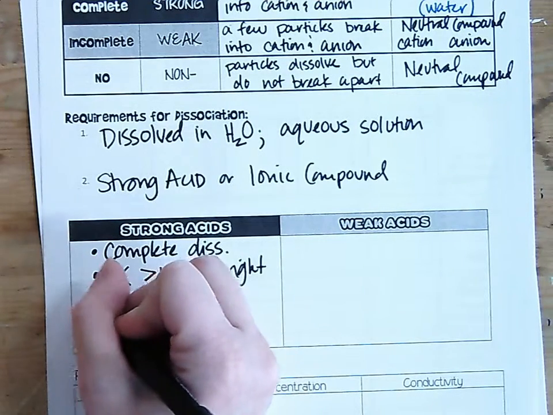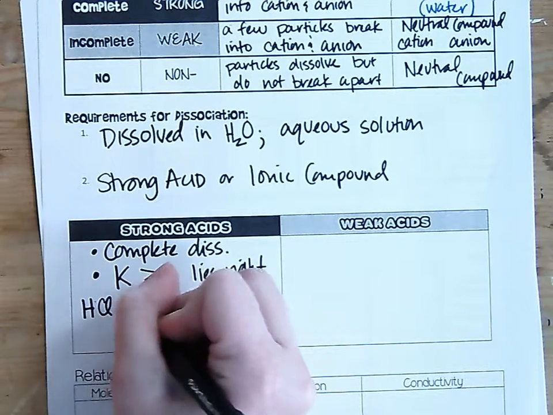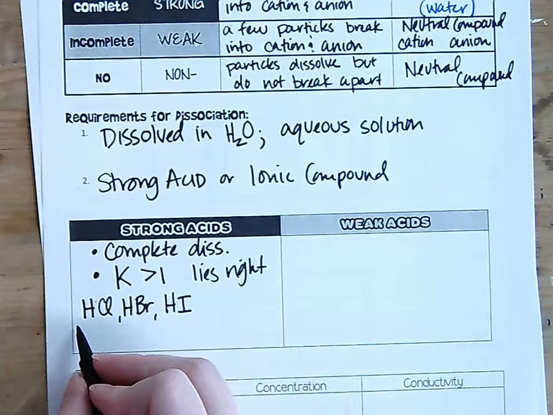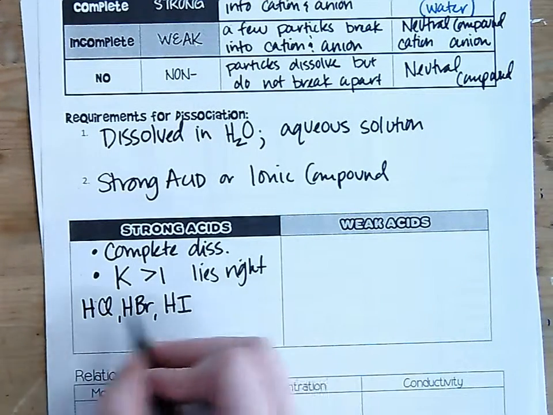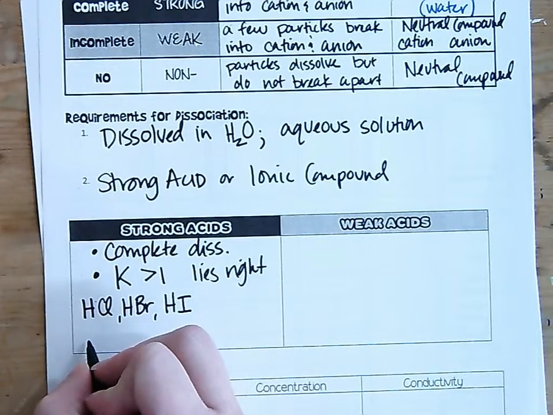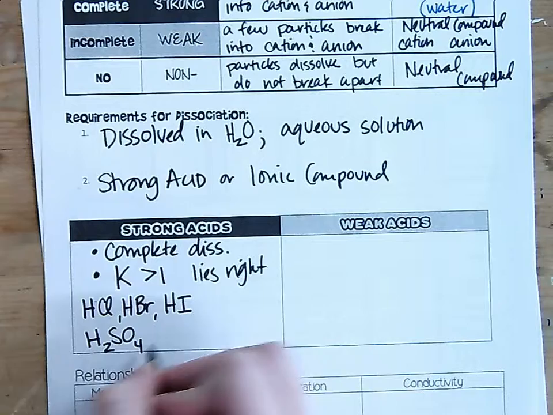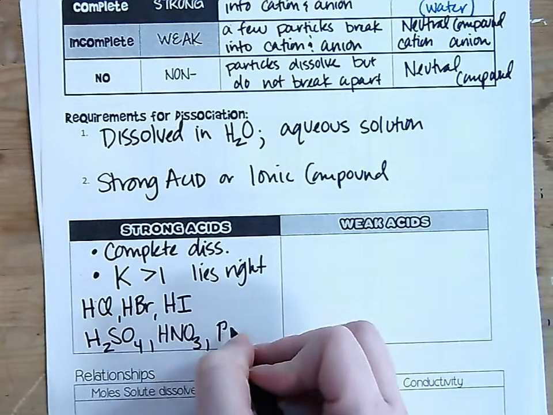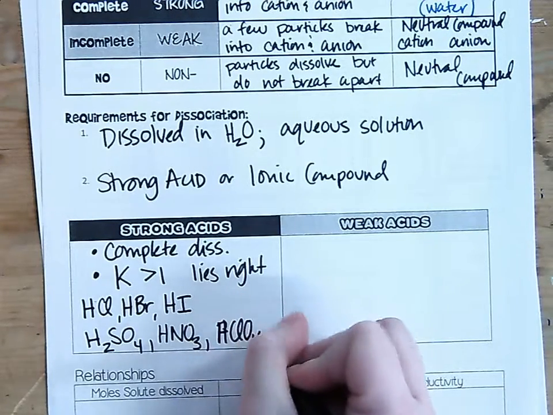They are HCl, HBr, HI. Those are our binary acids. All of them are hydro- acids, okay? And then we have some of our oxy acids, which are going to be sulfuric, nitric, and perchloric. I'm trying to write perchloric instead of HClO4. Sorry, that's an H, ClO4.